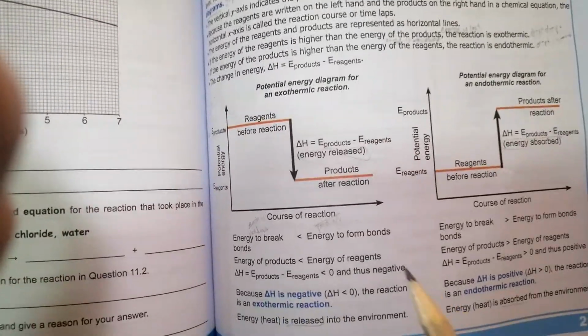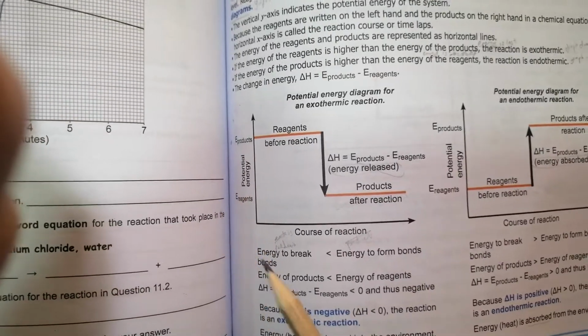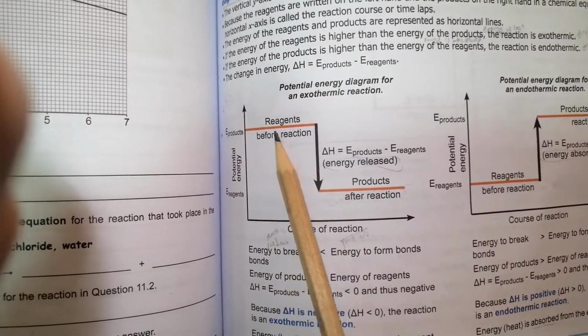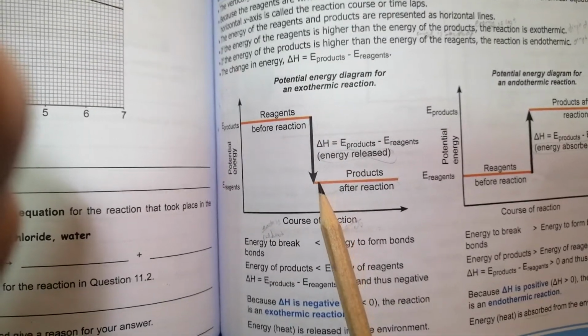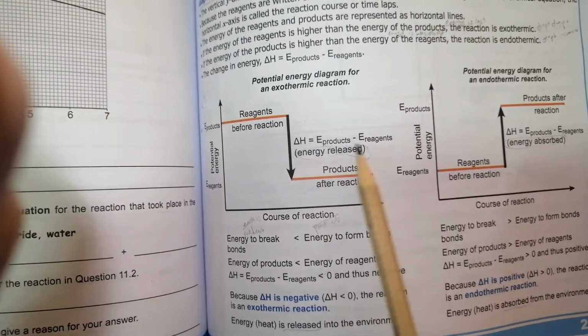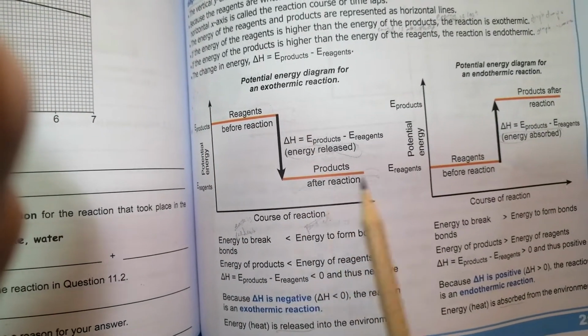Let's first start with this one here, which is decreasing. Since it's decreasing, it's an exothermic reaction. When I say decrease, I mean you're starting off at a higher number and then it's going down, and then you're ending off with a lower value or a lower graph. It's always going down. It's starting off higher, going down, and then ending off lower.